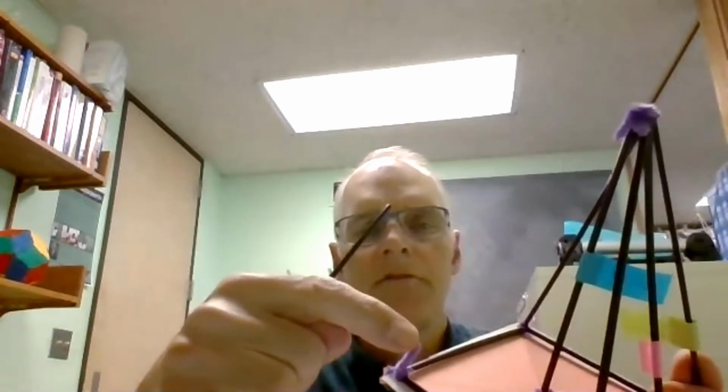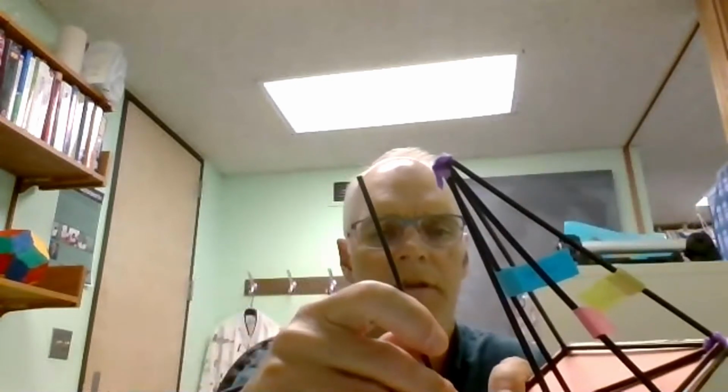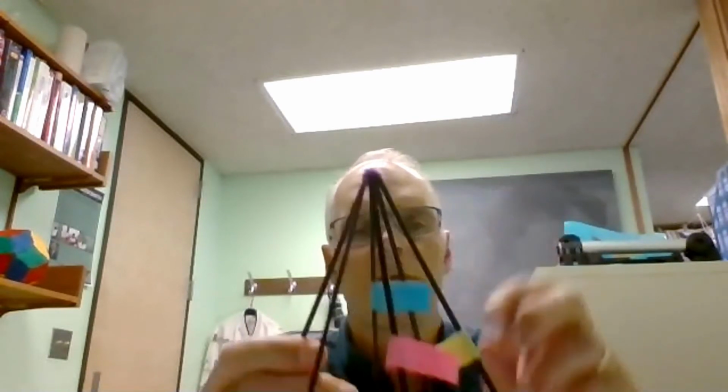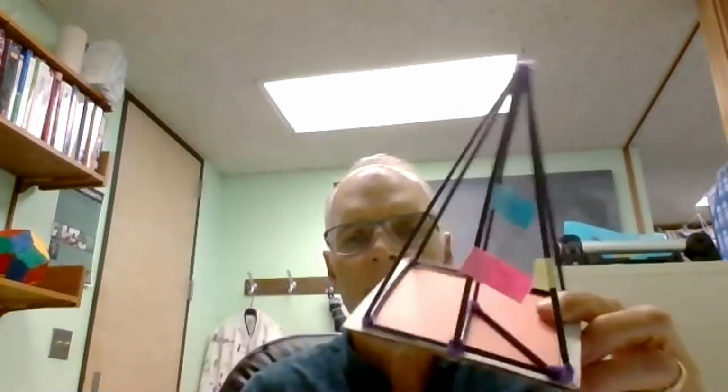These have been made out of coffee stirrers and pipe cleaners. So maybe I'll just pull this out of here. Here's the coffee stirrer, and here's the pipe cleaner. And I have a video on my website that tells how to make these, and it's a good activity to do with the students. It does take a while to build this, but they're learning a lot of math in building it.